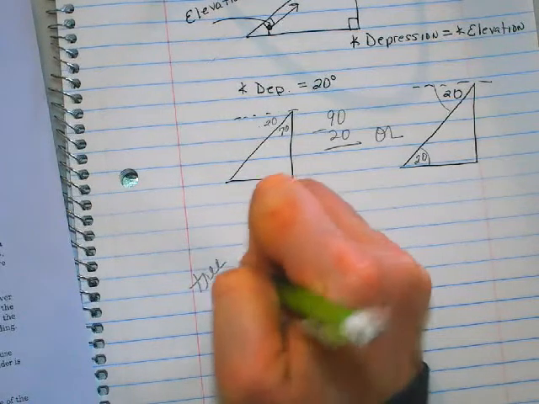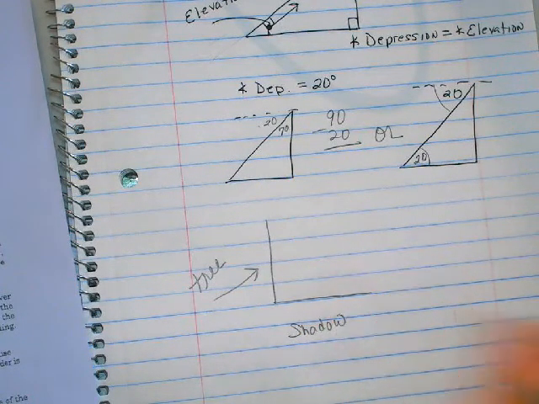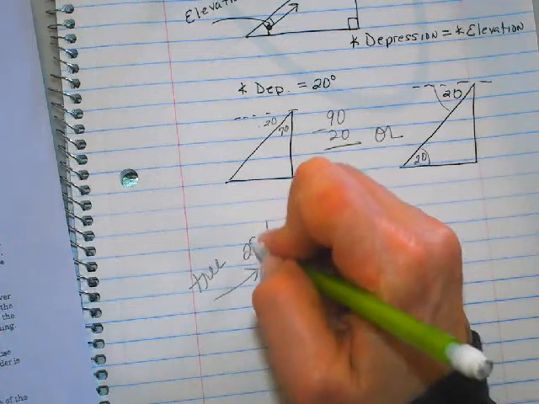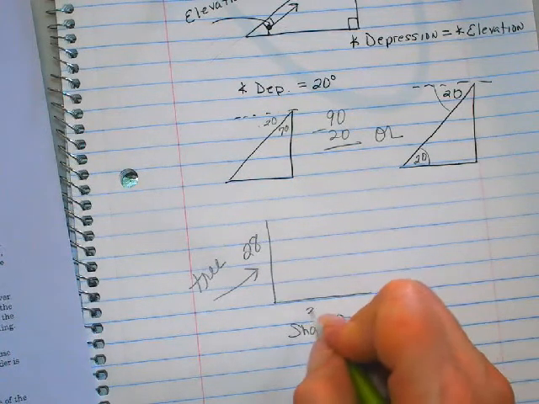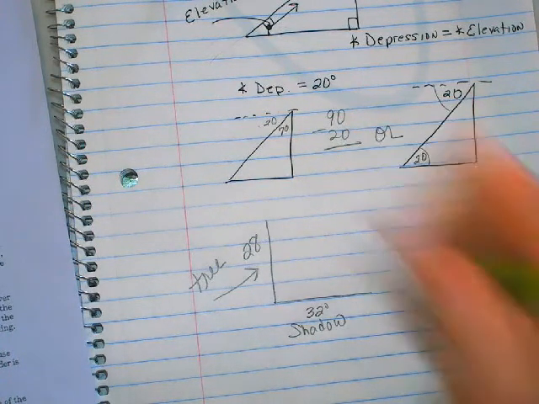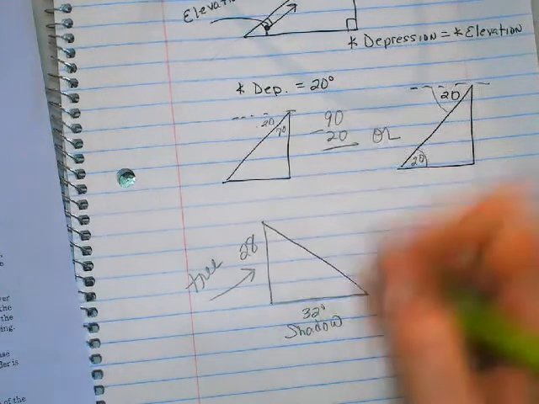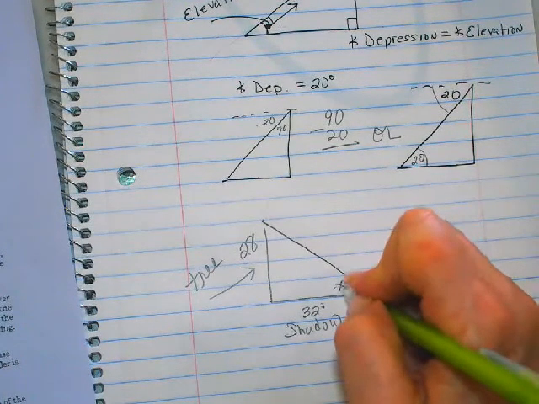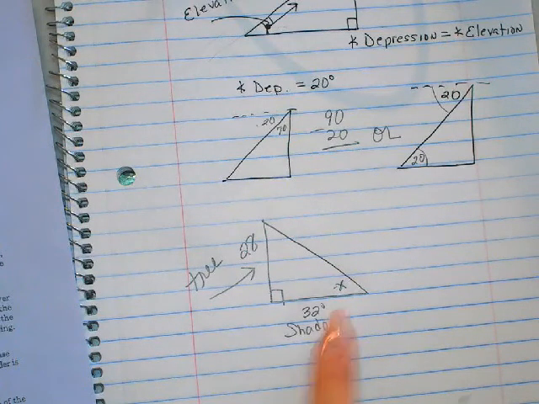So this would be your tree. This would be your shadow. The tree is 28 meters long. The shadow is 32 meters long. The angle of elevation would be the angle going up, this one here. Trees are hopefully 90 degrees with the floor. We don't want them leaning on the house or anything.